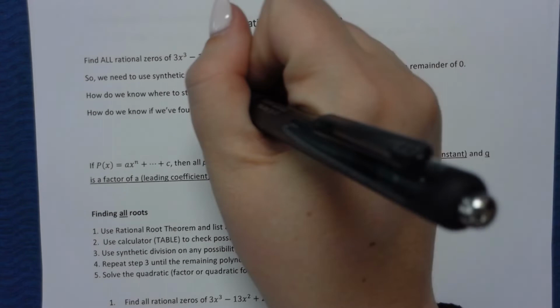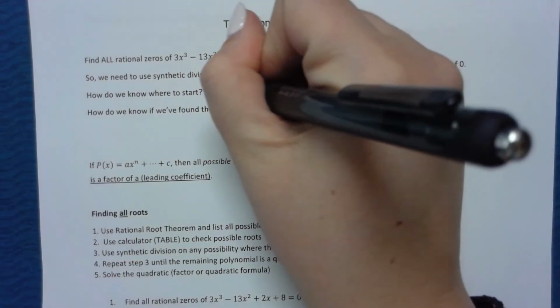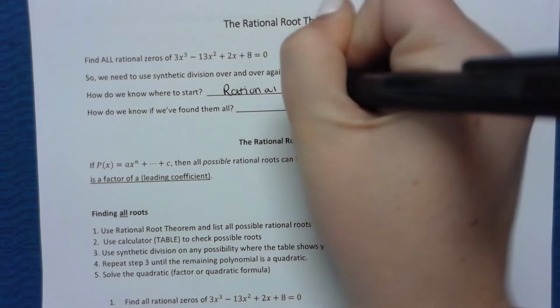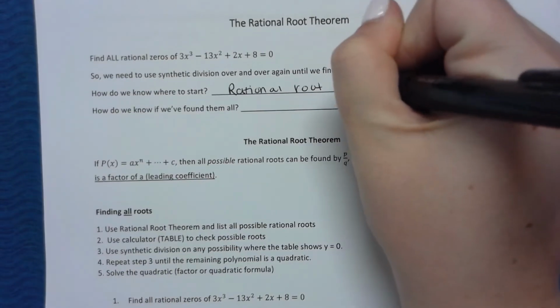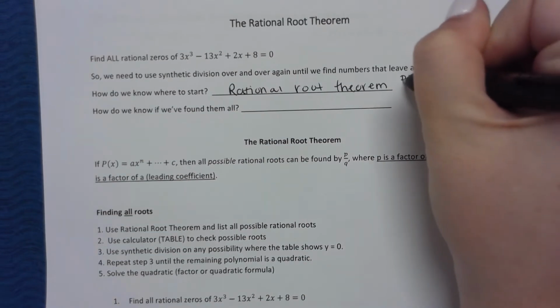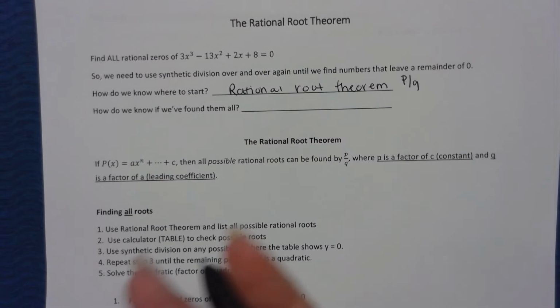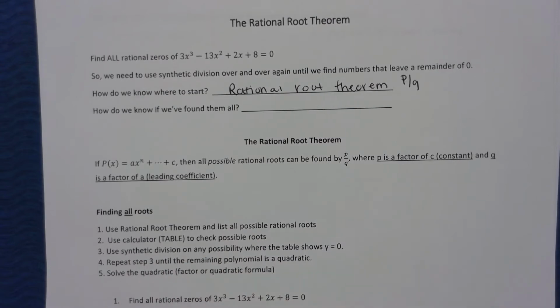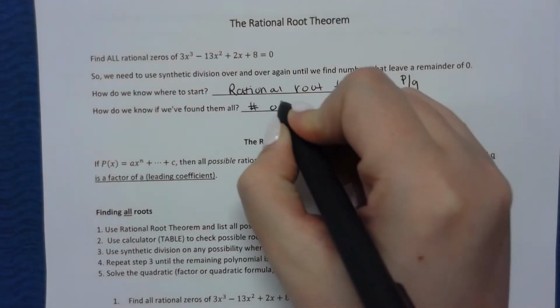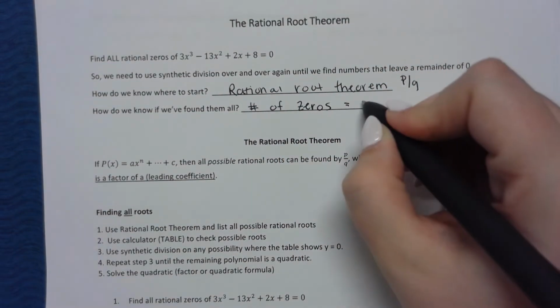We know where to start by doing the rational root theorem, which is P over Q. And that's what we're going to talk about in just a second. And how do we know when we're done? How do we know when we found them all? Now remember, the number of zeros is equal to the highest degree.